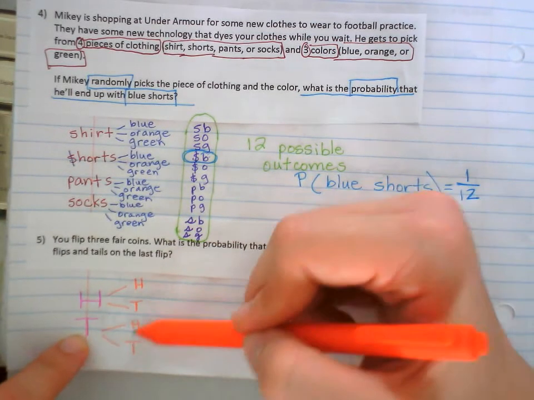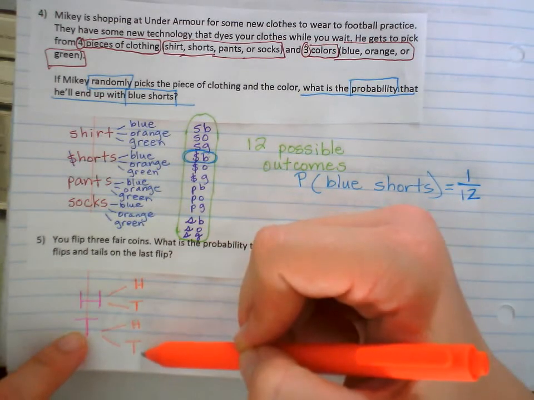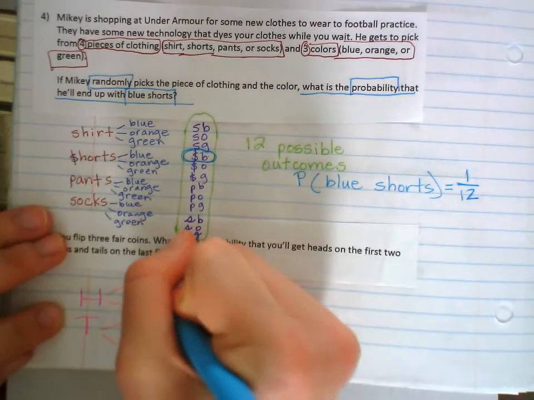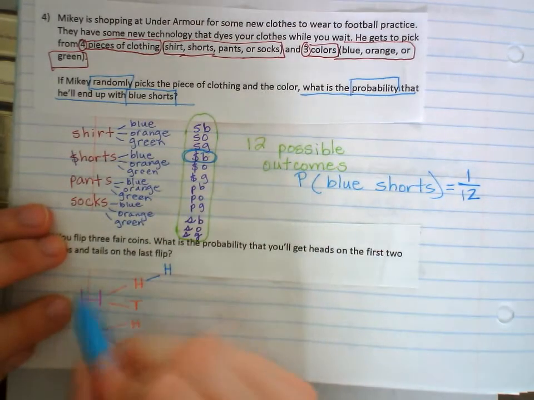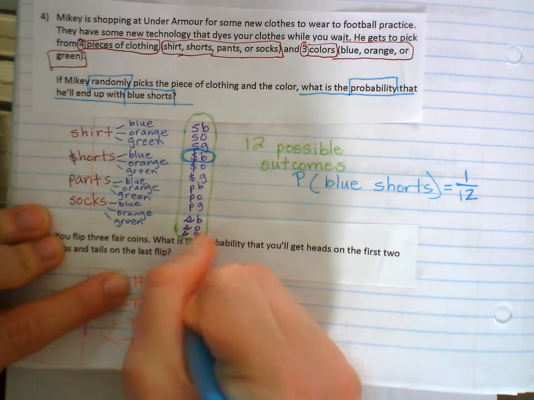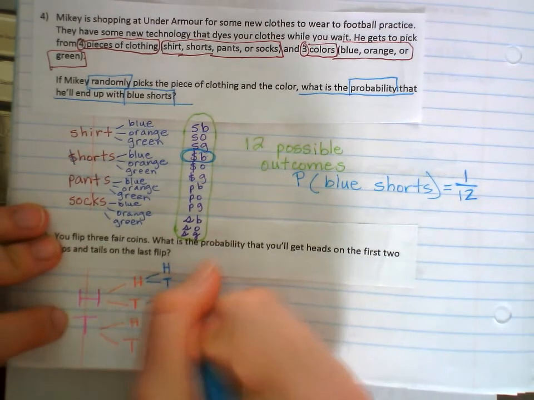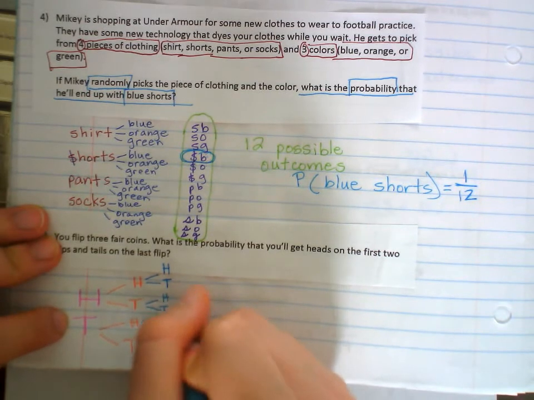Tails for the first, heads for the second, tails for the first, tails for the second. We're flipping 3 coins. So we could do heads, heads, and then heads for the third, heads for the first, heads for the second, tails for the third. So each time you have heads and tails for each option.